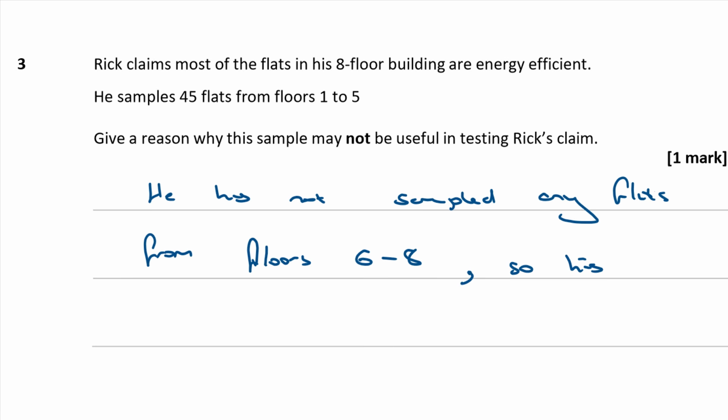So his sample may not be representative. Okay, so I think really he should have picked flats from each floor. I could imagine the top floor is where most of the heat goes out of the building. I might be wrong about that, but you know, it's certainly a possibility.